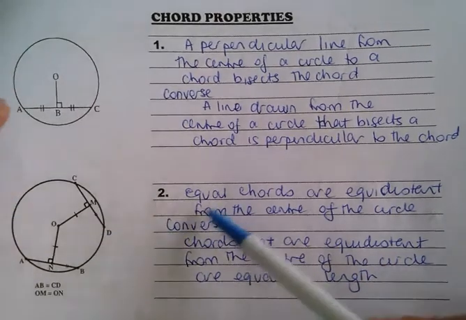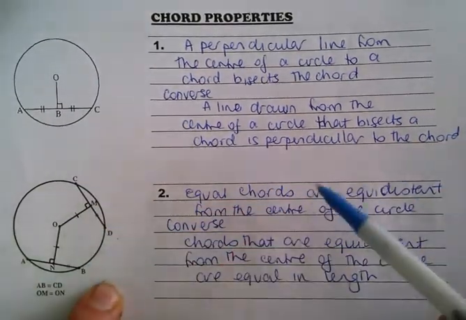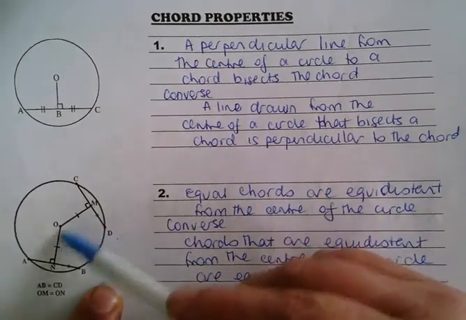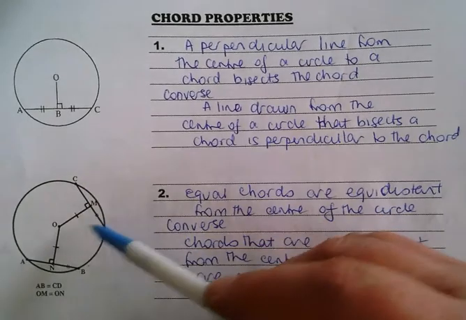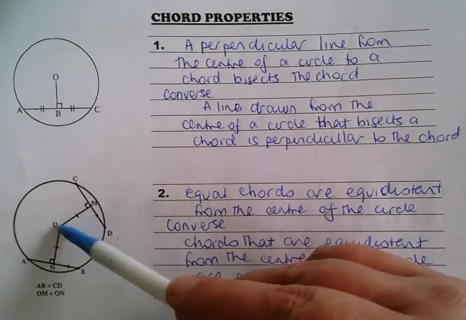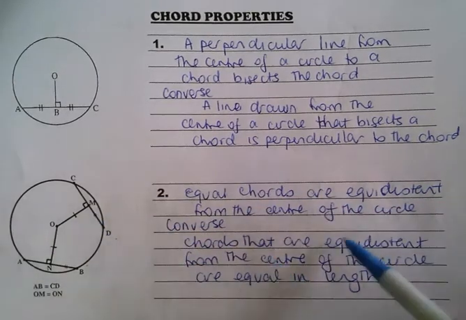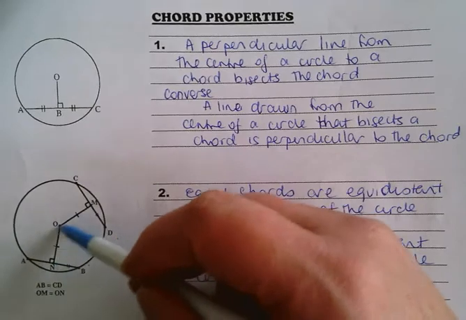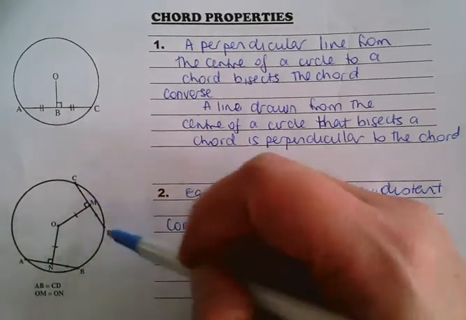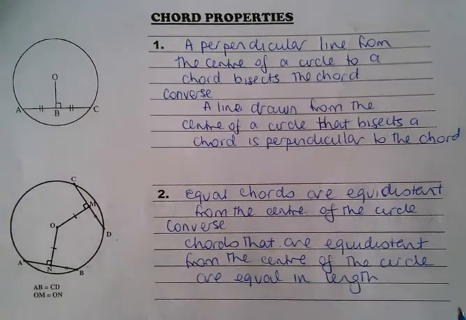Second theorem here is that equal chords, in other words, if AB equals CD, so equal chords are equidistant from the center of the circle. So if AB equals CD, then ON equals OM. And the converse theorem is that if the chords are equal distance from the center of the circle, in other words, if ON equals OM, then AB equals CD. So chords that are equidistant from the center of the circle are equal in length.